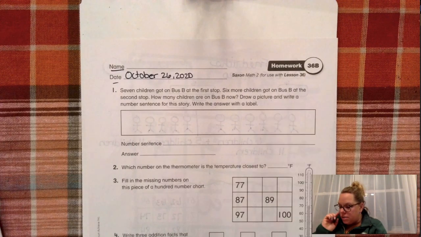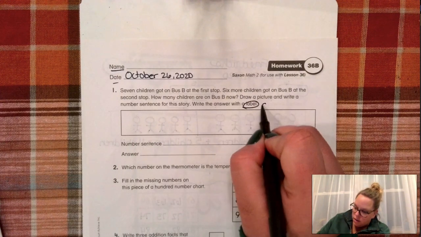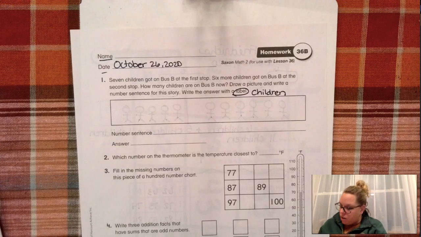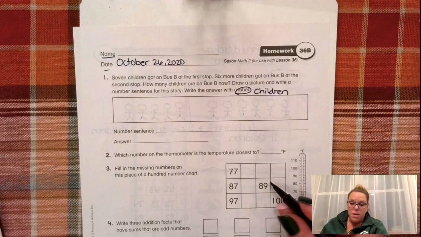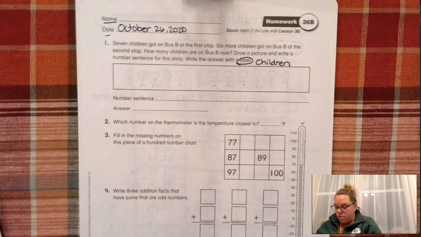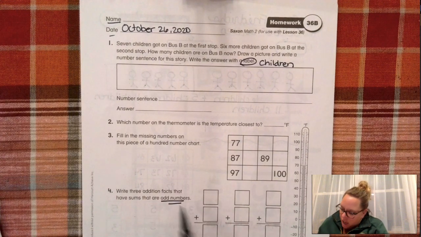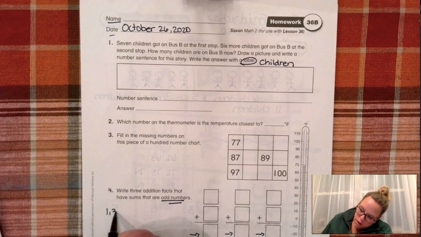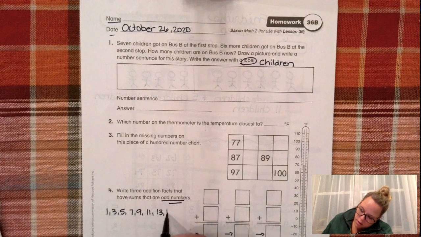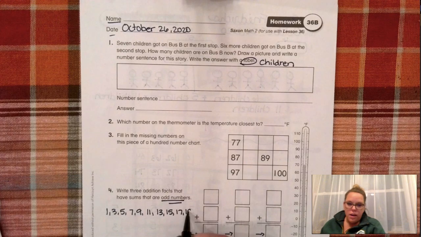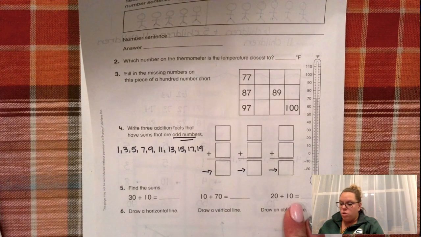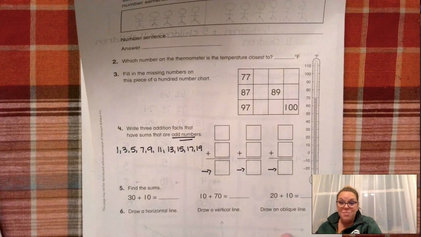Follow your directions. Make sure that you have your label. Looks like your label might be children. Okay, you have a thermometer. What is it closest to? Fill in that piece of the missing 100 numbers chart. You need sums that are odd numbers here. 1, 3, 5, 7, 9, 11, 13, 15, 17, 19. Find your sums. Draw a horizontal line, a vertical line, and an oblique line.